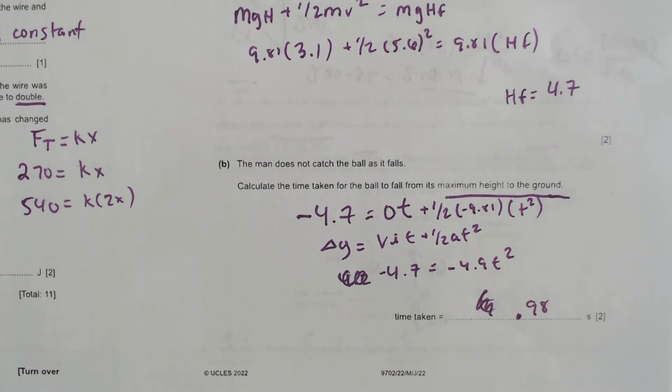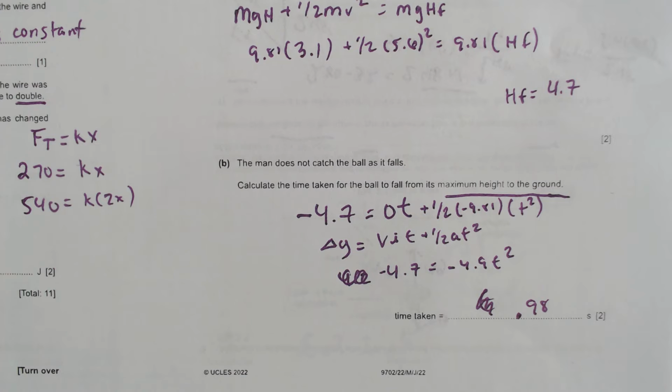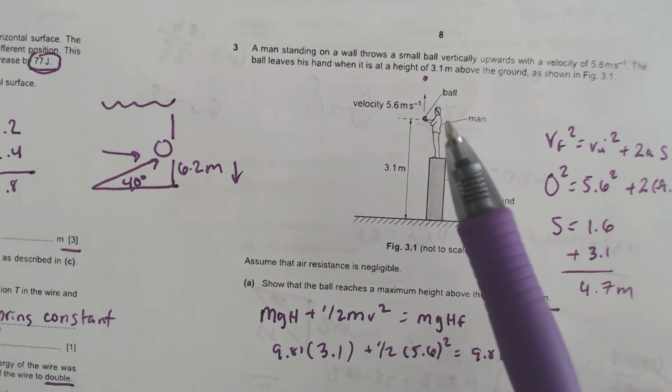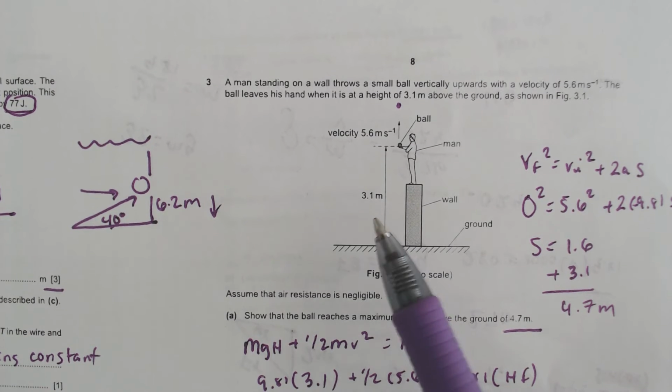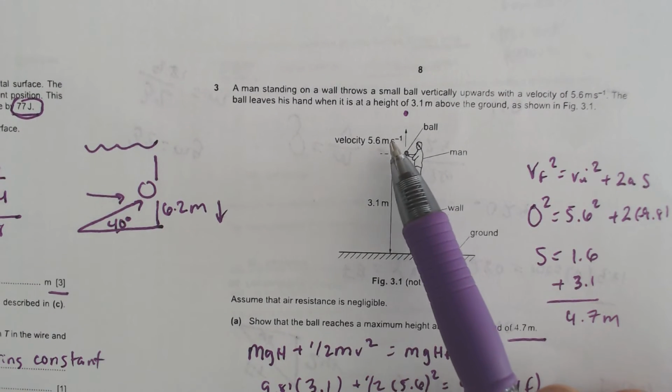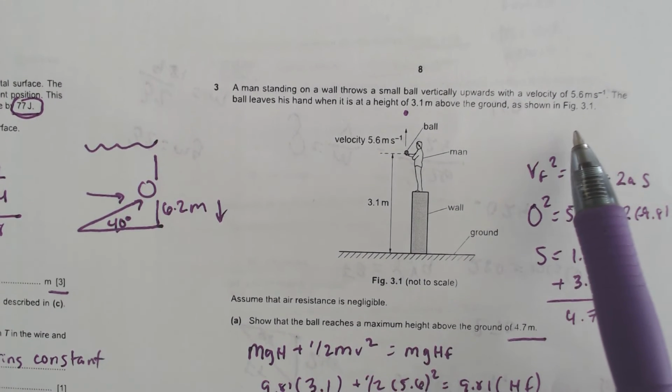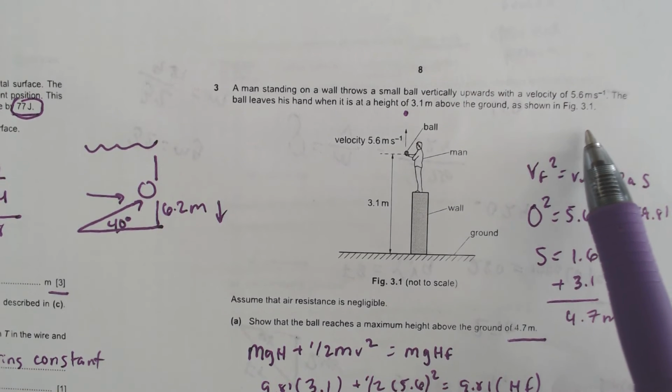For sig figs, a lot of people are asking for sig figs on this. Don't overthink the sig figs. Almost every single question has been rounded to 2 sig figs, so almost all of your answers should be rounded to 2 sig figs. And you can know how many sig figs by looking at all the raw data, just like we did for the lab. 3.1 meters, 2 sig figs. 5.6 meters per second, 2 sig figs. Figure 3.1, even 2 sig figs, but that has nothing to do with it.